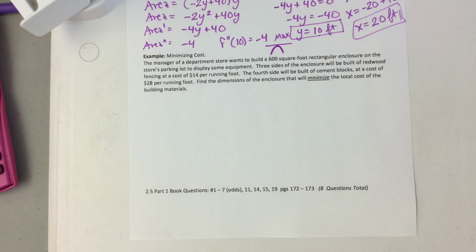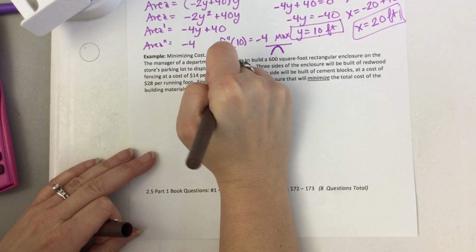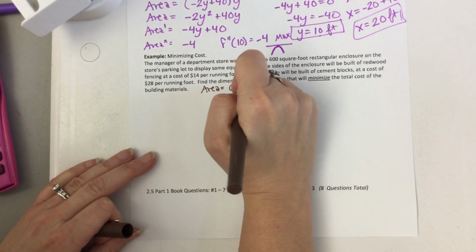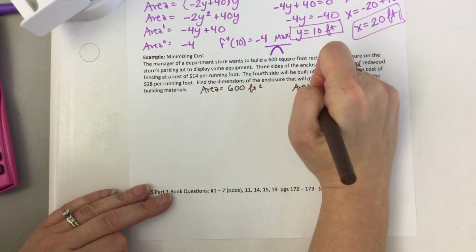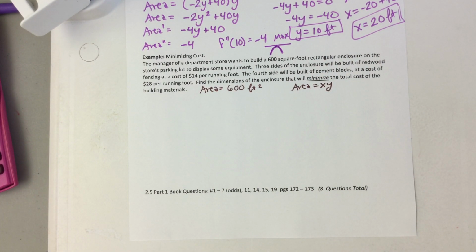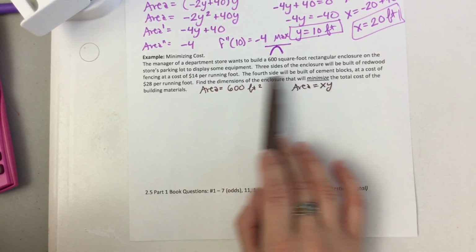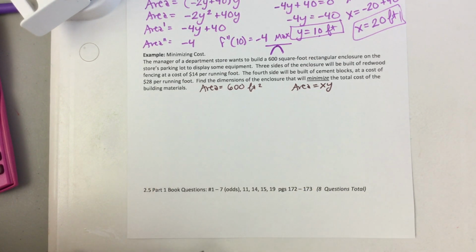This time we want to minimize the cost. So the manager of a department store wants to build a 600 square foot rectangular enclosure. Right now, I know we're looking at area. Area equals 600 feet squared. It's rectangular, so area equals length times width. I'm just putting some of that together as I read through the problem. The enclosure is on the store's parking lot to display some equipment.